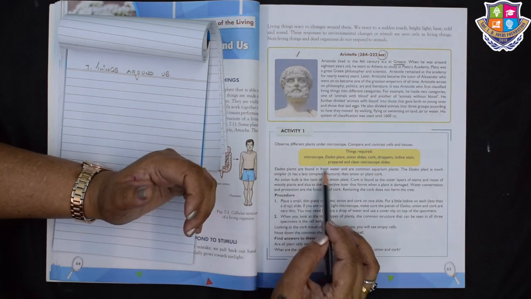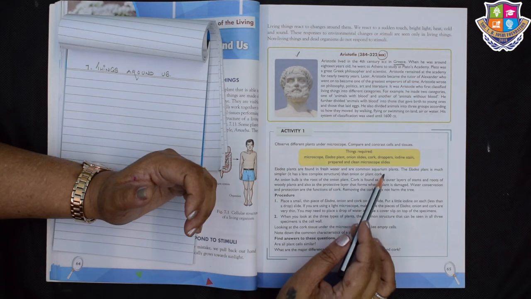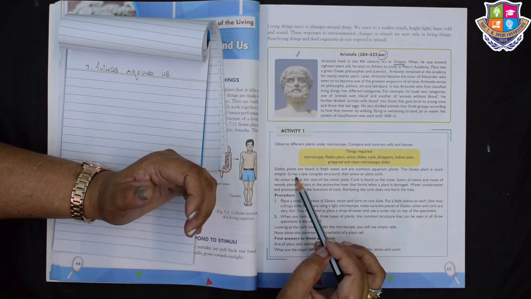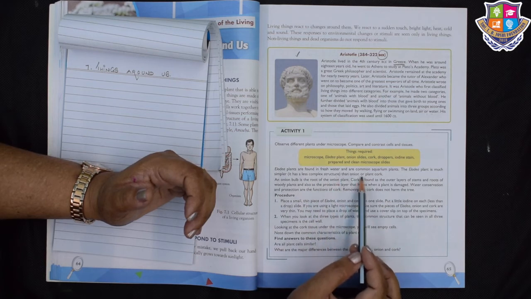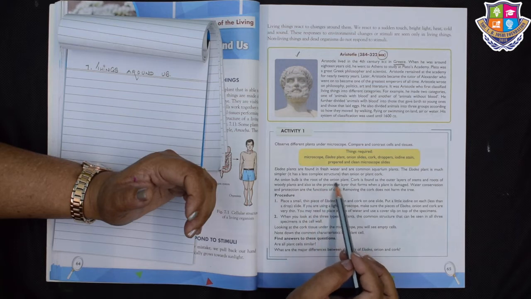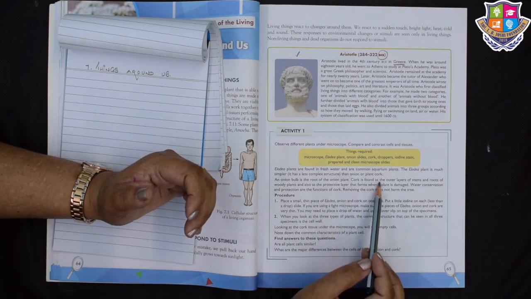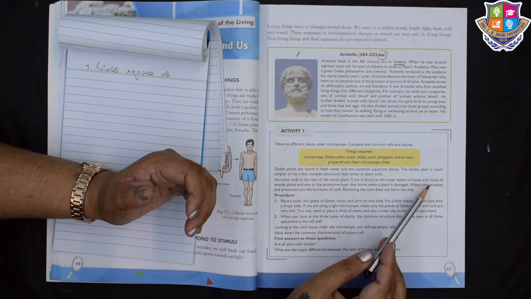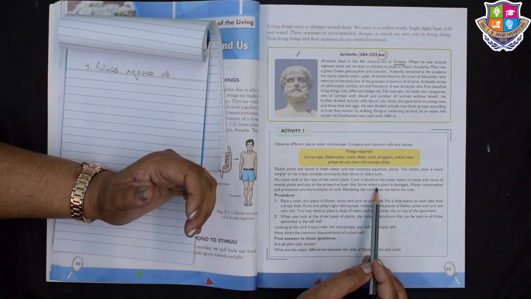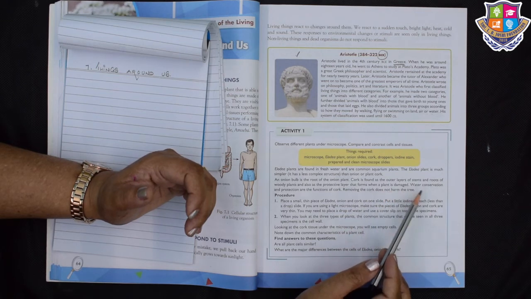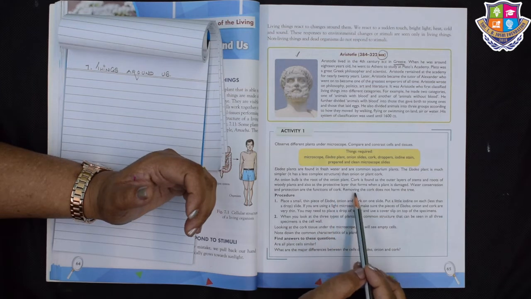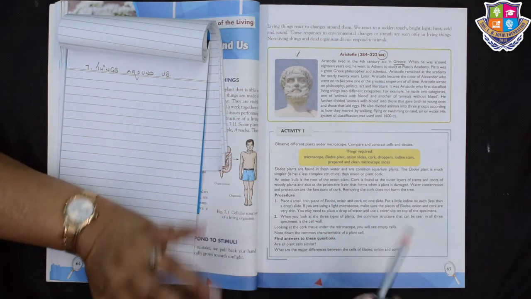Elodea plants are found in fresh water and are common aquarium plants. The Elodea plant is much simpler, that is, it has a less complex structure than the onion or plant cork. An onion bulb is the root of the onion plant. Cork is found as the outer layer of stems and roots of woody plants and also has a protective layer that forms when a plant is damaged. Water conservation and protection are the functions of cork. Removing the cork does not harm the tree.